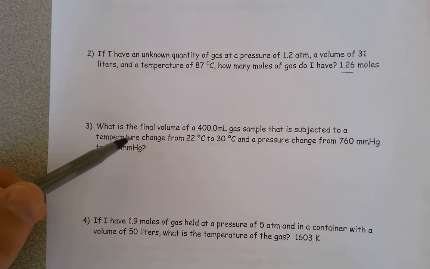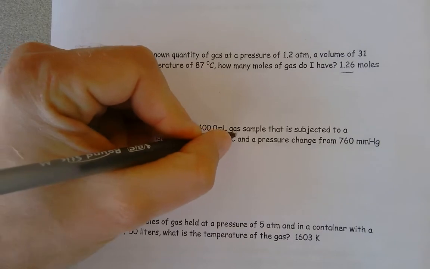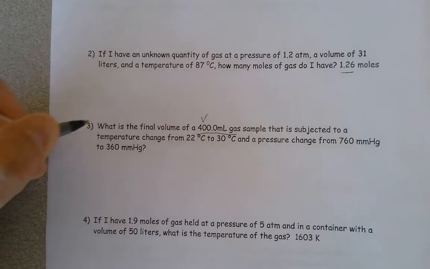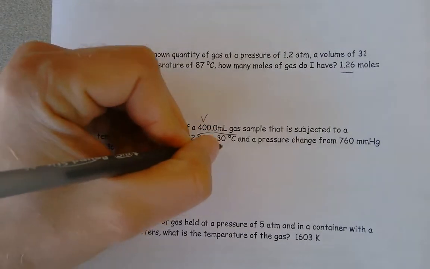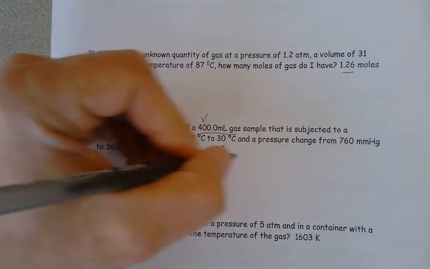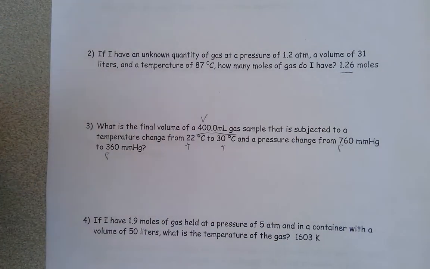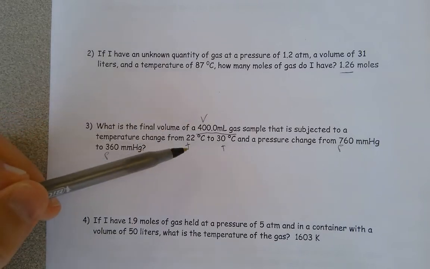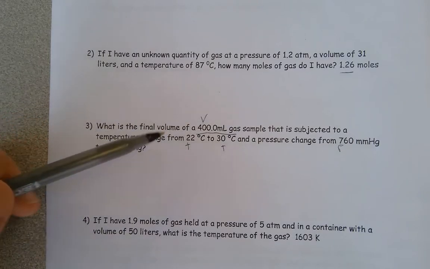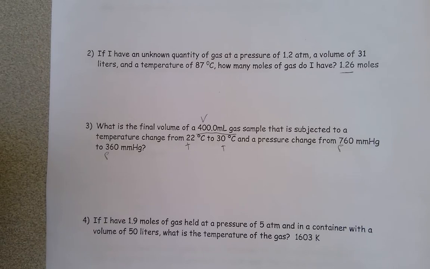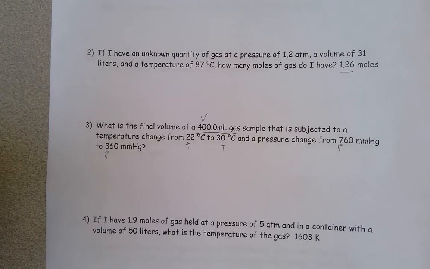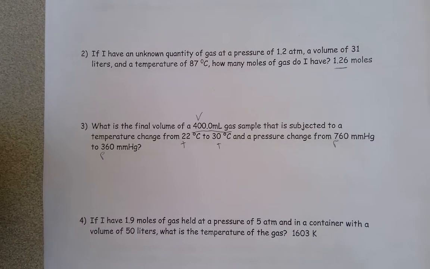Anyway, let's go ahead and look at question number 3 here. What is the final volume of a 400 milliliter sample of gas? So we've got a volume here that is subject to a temperature change and a pressure change. So I have all 3 things changing here, right? They're asking about volume changes. We see temperature changes, and we see pressure changes.